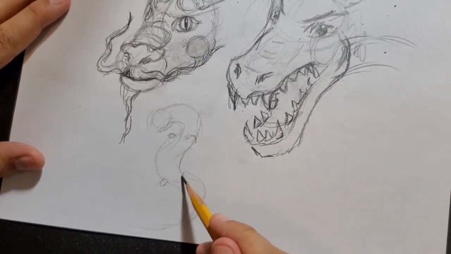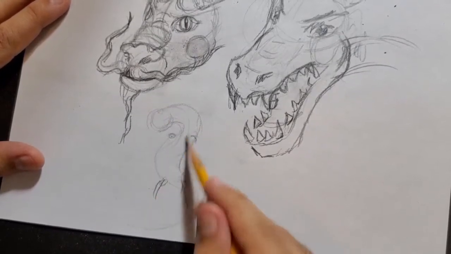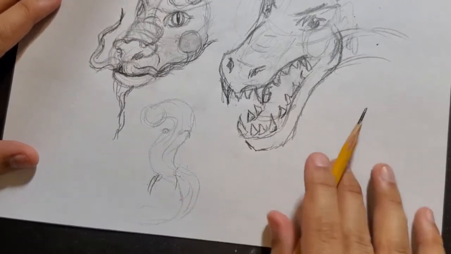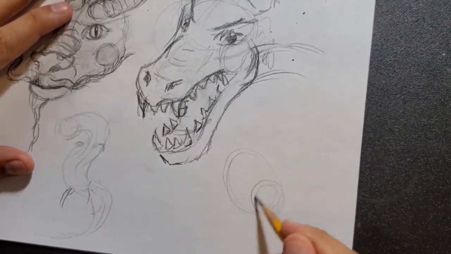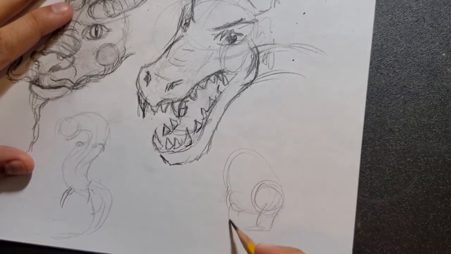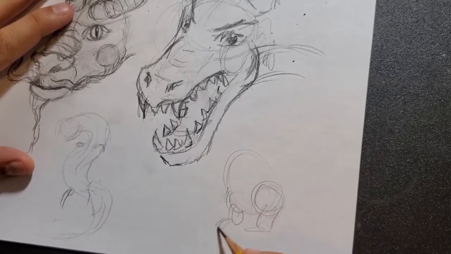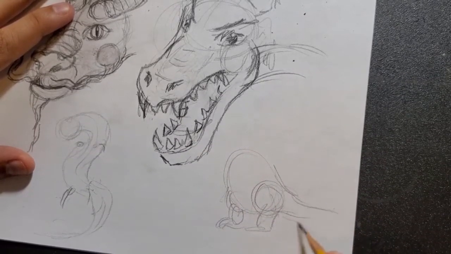And it still has 4 limbs, and it's got a body, a tail, which is the same as the European style dragon, whose body is just more bulky. And then for the legs, you kind of have this type of shape, kind of almost like a T-Rex type of shape.